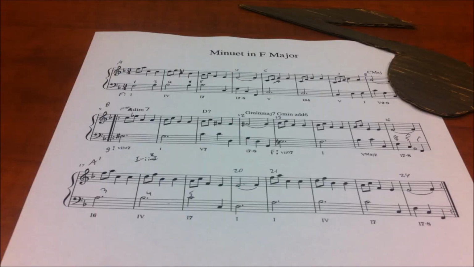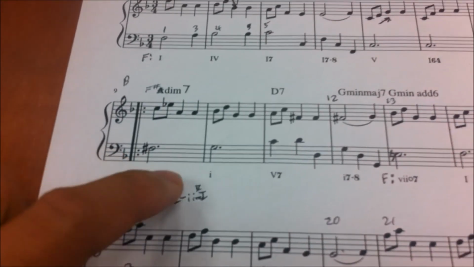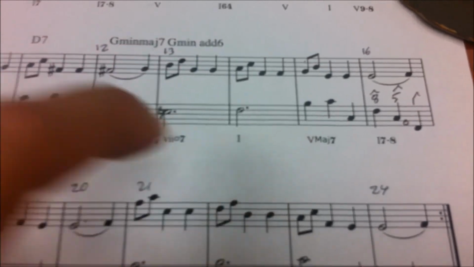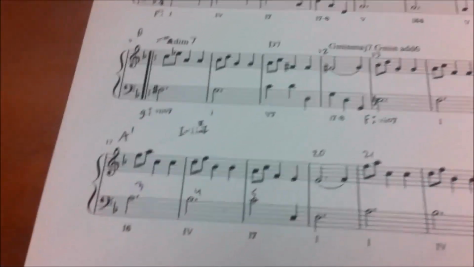I'm going to tack this little bit at the end because I just noticed something while doing this video. Anyways, in the B section you modulate to G minor playing these 4 chords. Then you go back to F major and play these 4 chords. They're the same 4 chords, just in different keys. Talk about pop and classical, right?